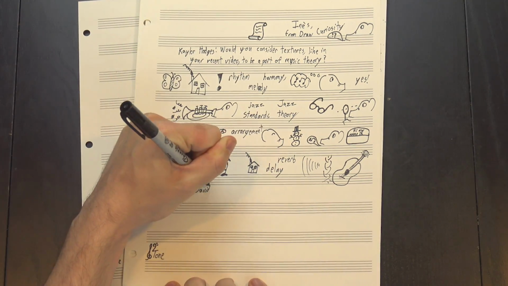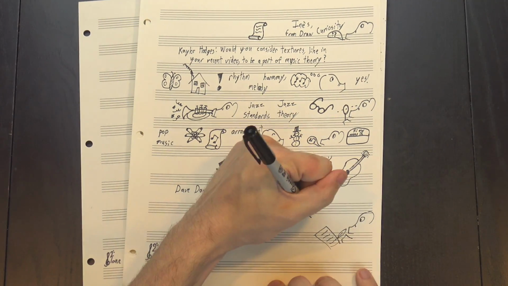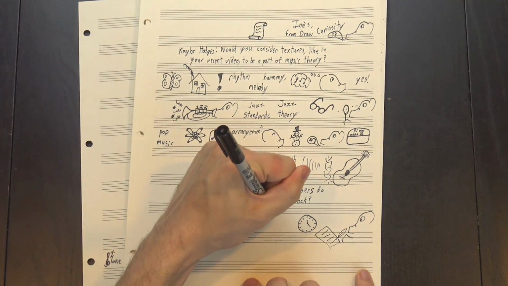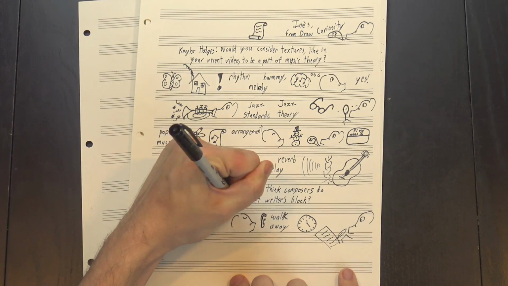Next question. Dave Davidson asked, what do you think composers do when they get writer's block? It depends on the composer. I don't tend to write with super strict deadlines, so I usually have the space to just walk away for a bit and come back to the problem with fresh ears after I've gotten some more sleep or something.